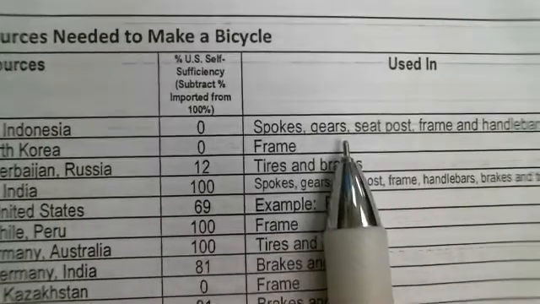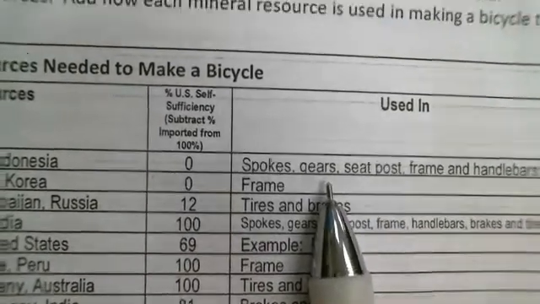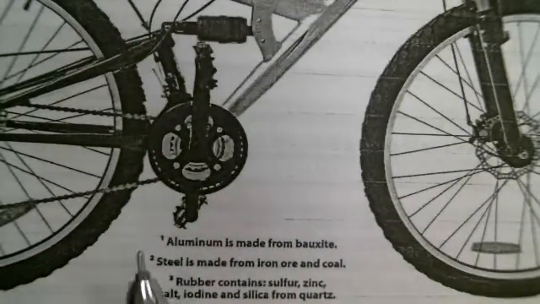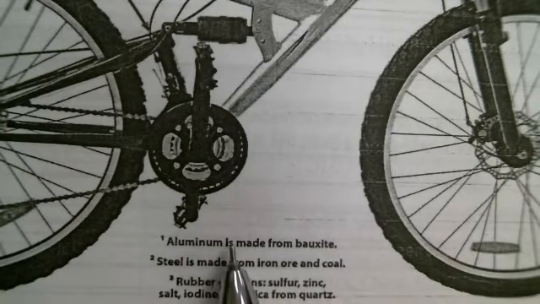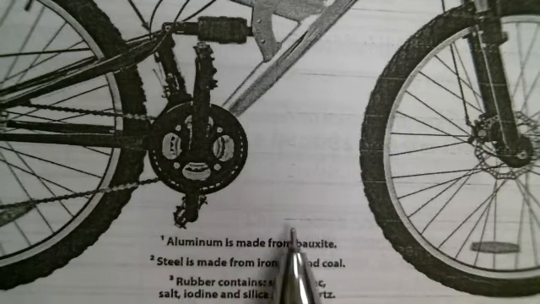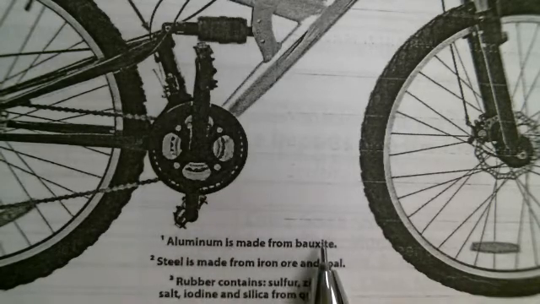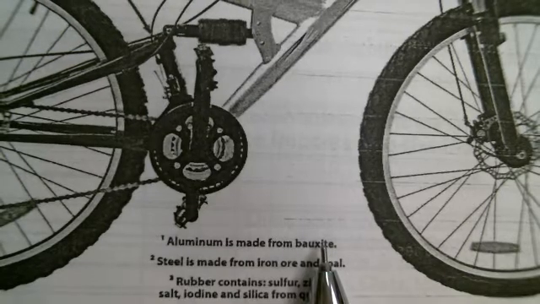The last column, used in where? So we just look at all the captions up here, and we try to find those things. It says right here that aluminum is made from bauxite. That's right underneath the pedals. So anything that's made out of aluminum would require bauxite.